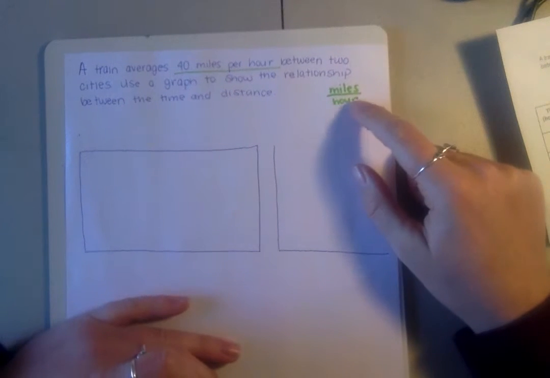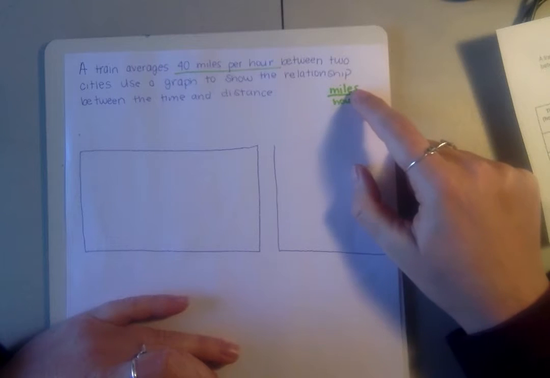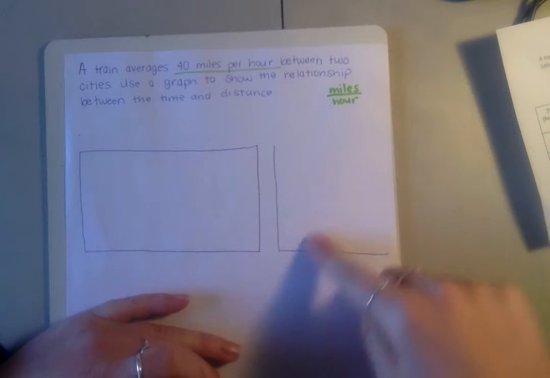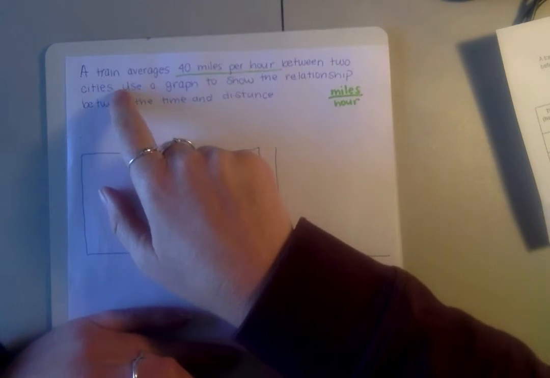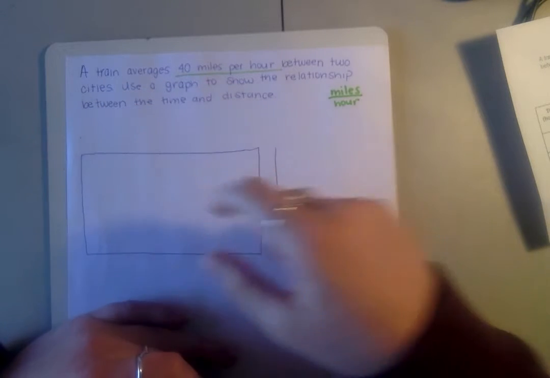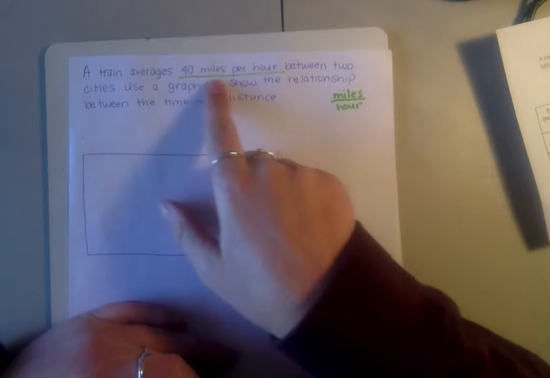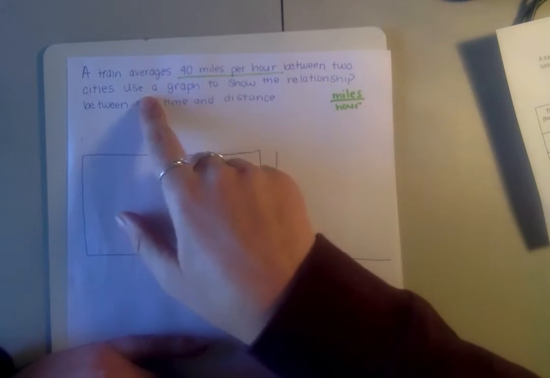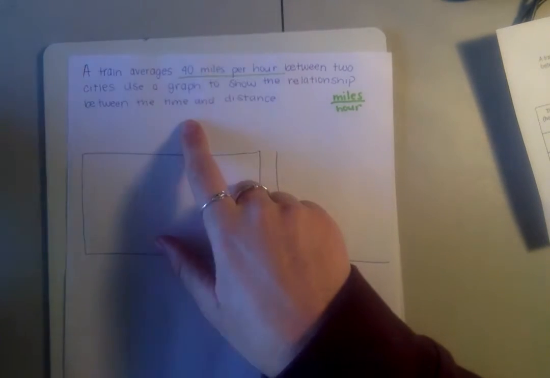There was also another R word. I can also think about this as a rate. I can think of miles per hour as a rate. So just hang on to that because that will help explain when we get to graphing. So there's this train. I don't know if any of you guys have ever ridden on a train. It's not super common to take that transportation anymore, but it averages about 40 miles per hour between two different cities.